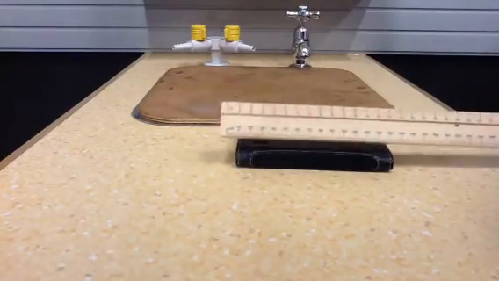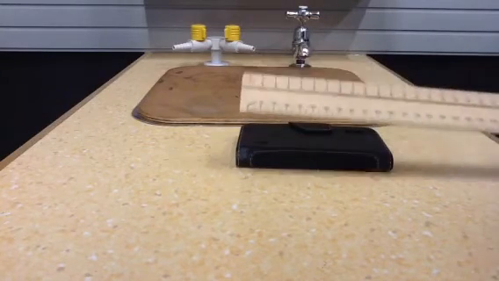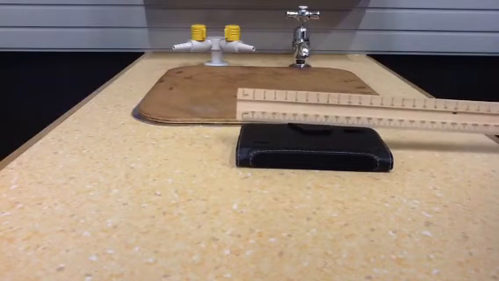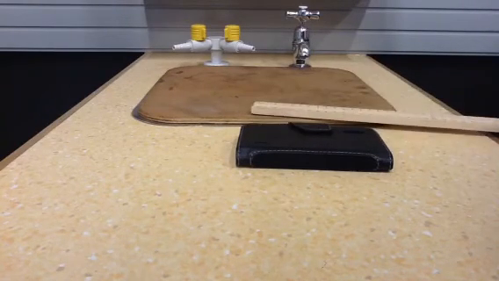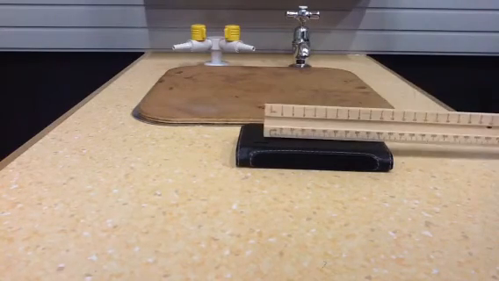I can also do multiple measurements from here, here, and here at different positions along the length of that, and average out to get the most accurate reading. That's length.